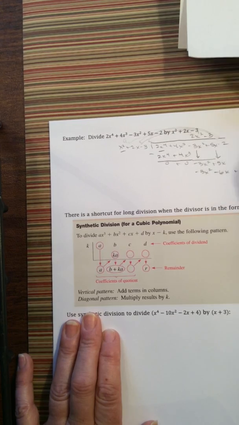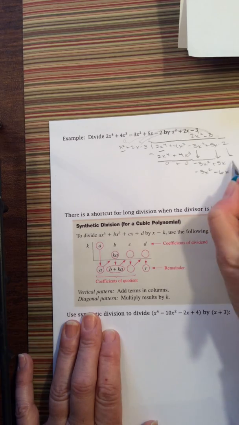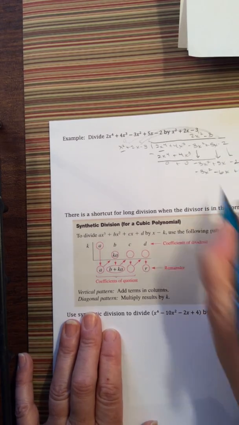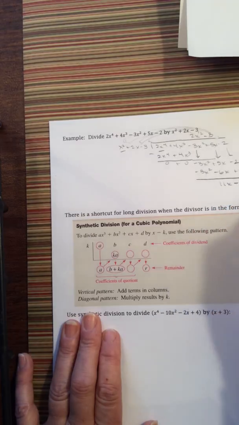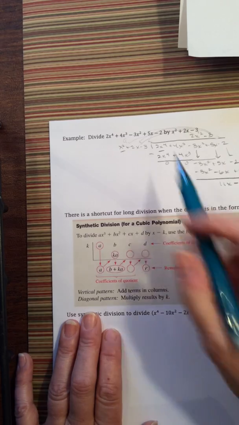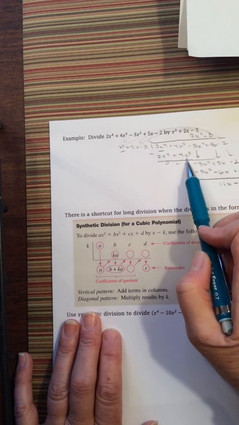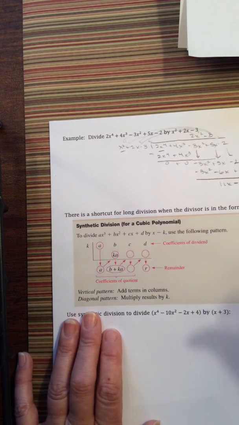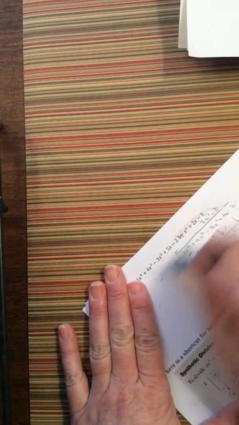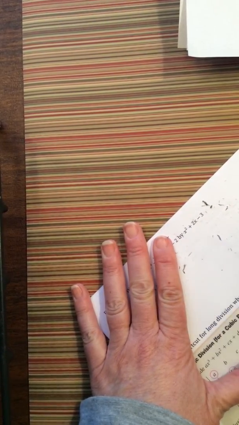Let's just be 3. That's 9. And I need to bring down all of these. And I'm going to subtract and get 11x minus 4. Oops, messed up. Try that again. So it often happens that I'm rushing and I mess up. So I'm going to try that again.